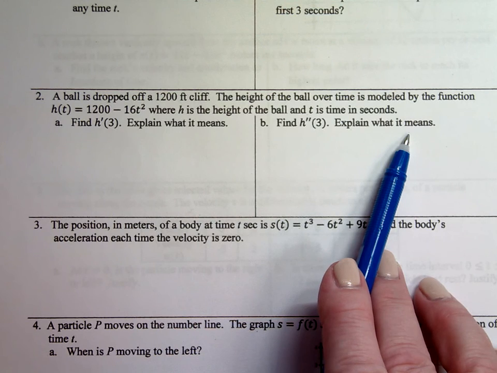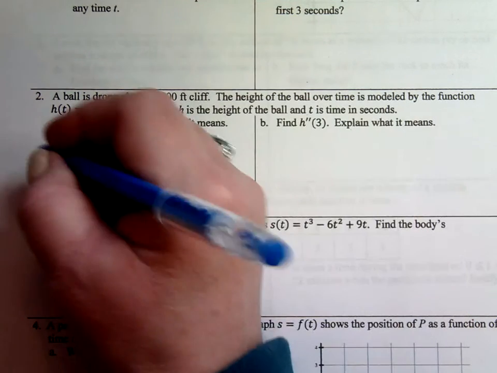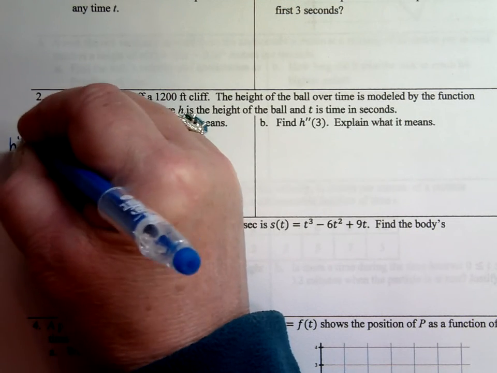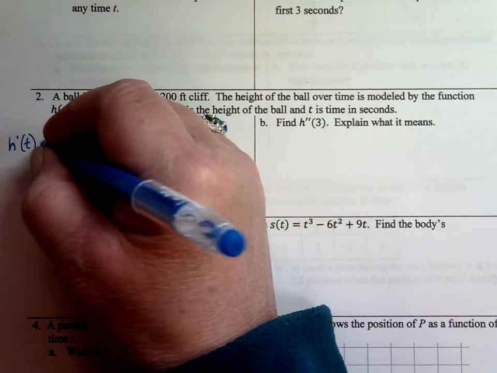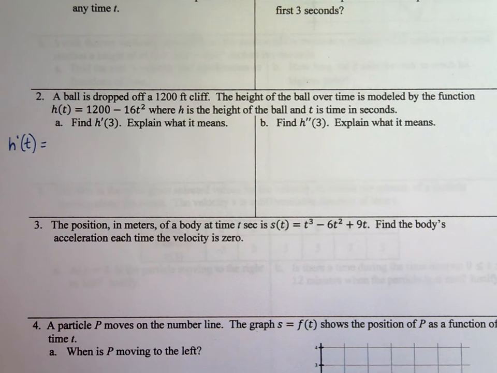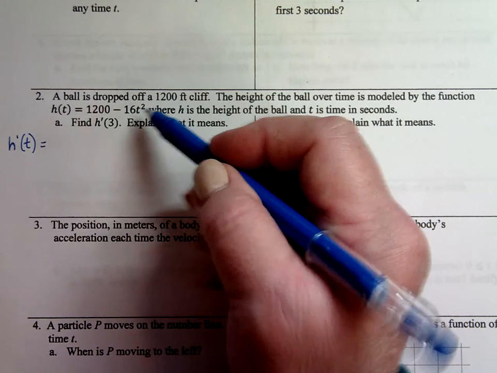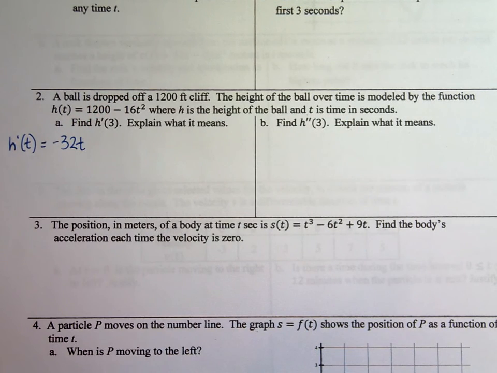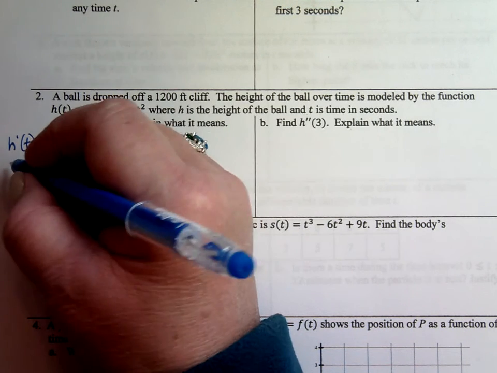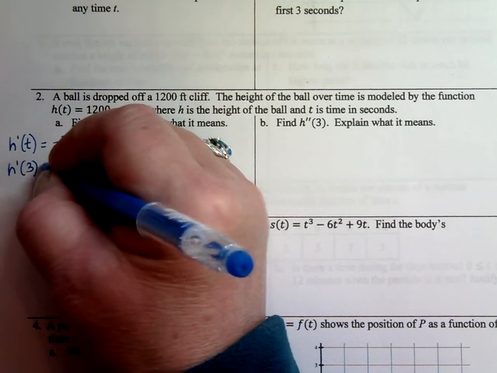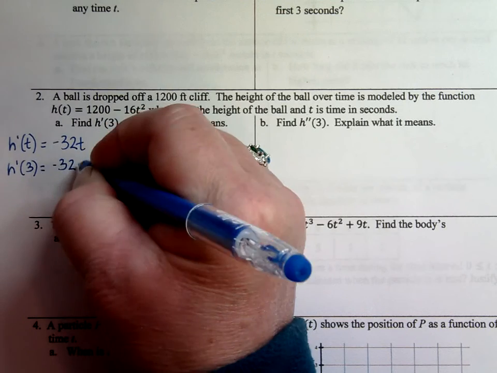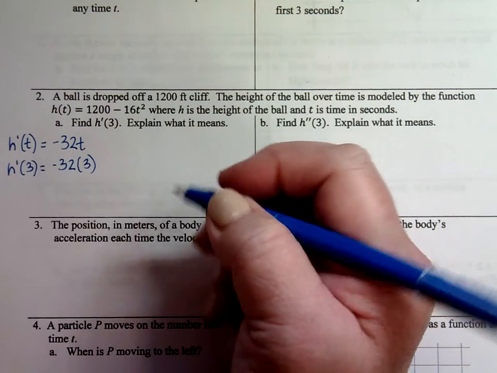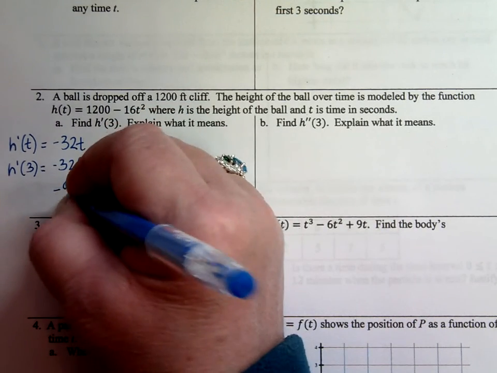So this time they give us an equation. I love it when they do that. H prime of t, they want to know. Well, with an equation, that's pretty easy. You just find the derivative. Well, 1200 is 0. Negative 16t squared is negative 32t. Do you notice that with physics? They want to know what is h prime of 3. Well, h prime of 3, plug a 3 in. Negative 32 times 3 gives me negative 96.